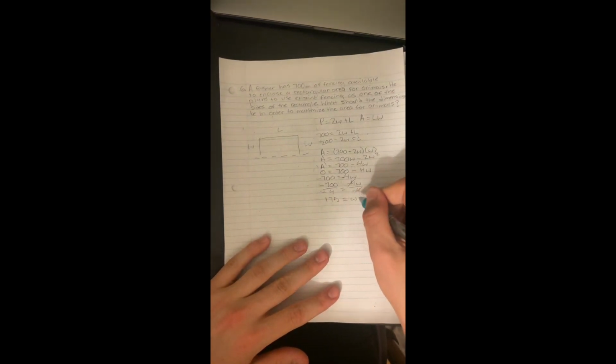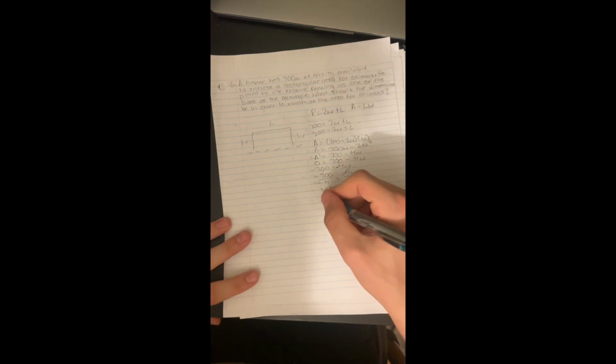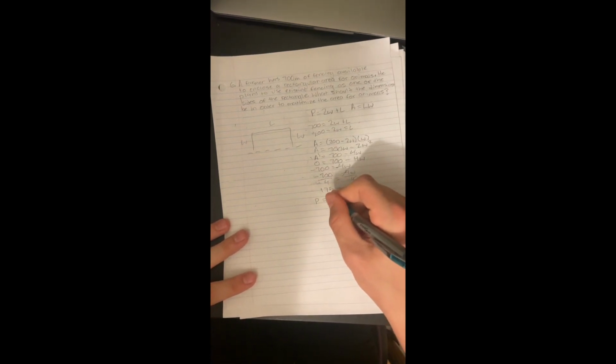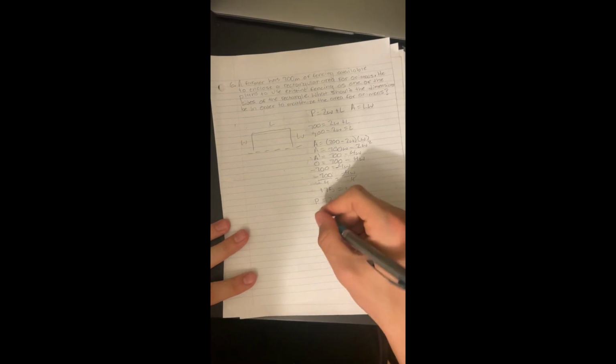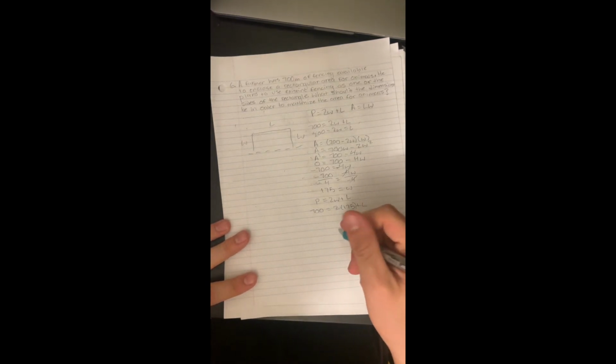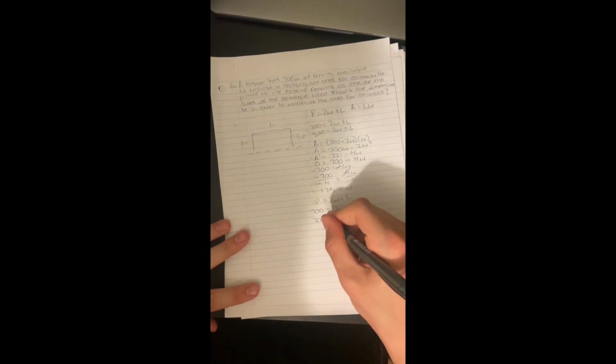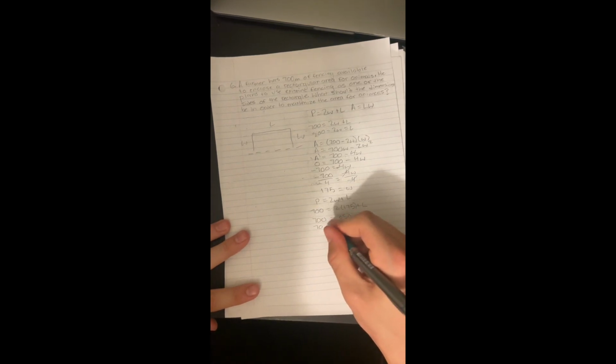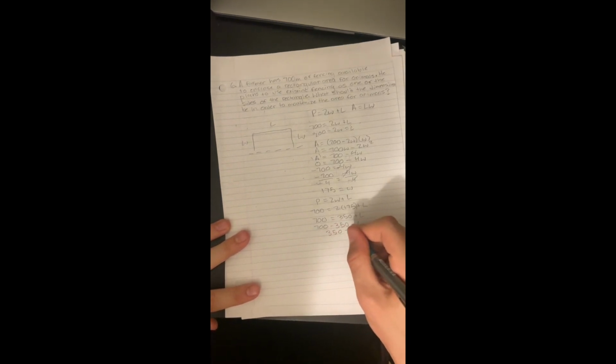175 here equals W. And so with this 175, we can sub that back into the original perimeter equation and solve for the L value. And so that's what we're going to do right here. We're just going to rewrite P equals 2W plus L, and then we're going to sub in 700 equals 2 times 175 plus L. And so with this, we're just going to solve for L quickly, and we'll get 700 equals 350 plus L, and then 700 minus 350 equals L, so 350 equals L.